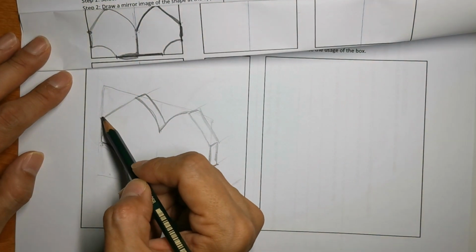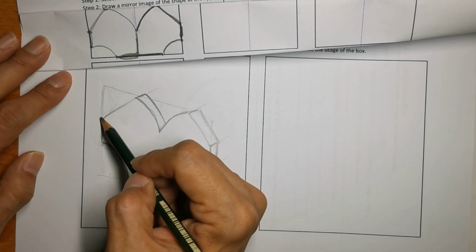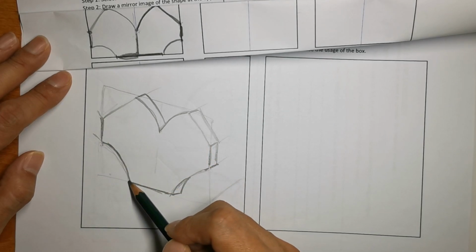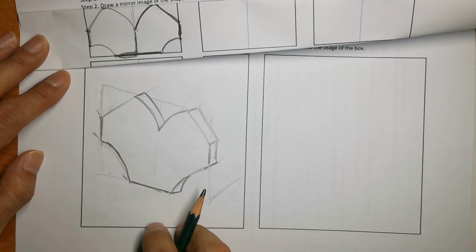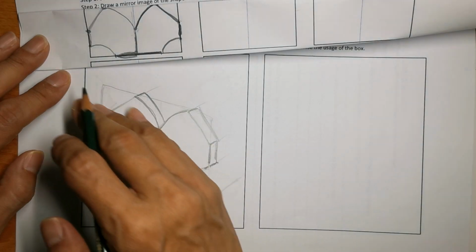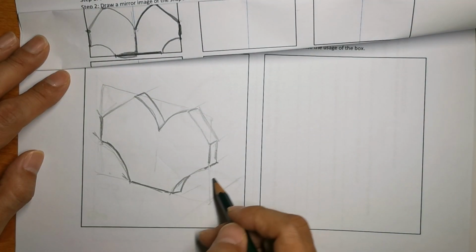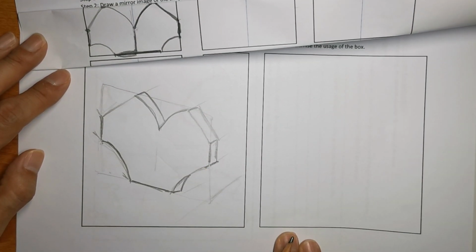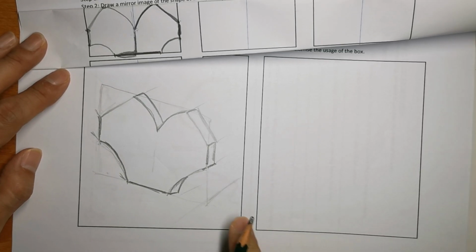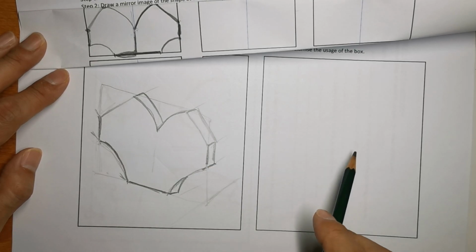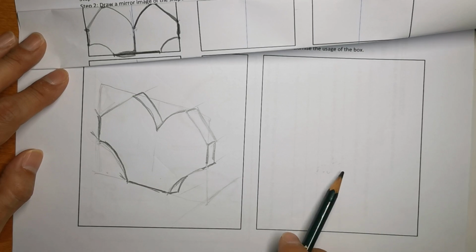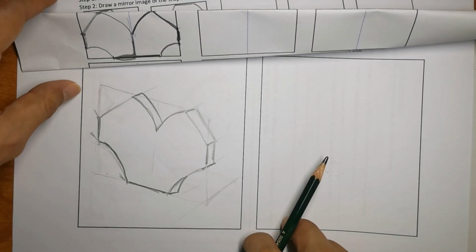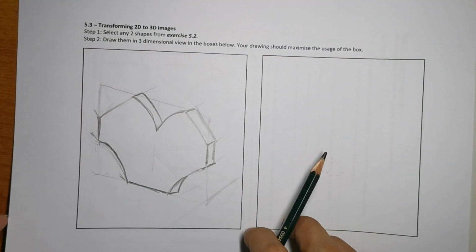Now down here there's no thickness. Please do not add thickness in this direction, because you have to choose one direction. Since your isometric plane is like that, your thickness should be this way. You have to decide on one. You're supposed to choose another shape and sketch it here. Okay, that's 2D to 3D.